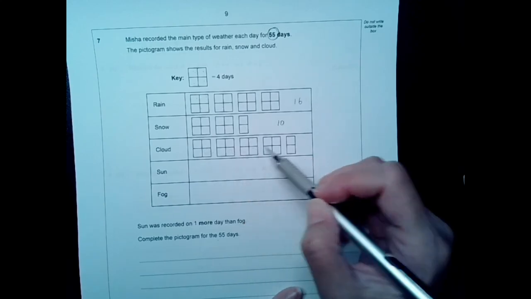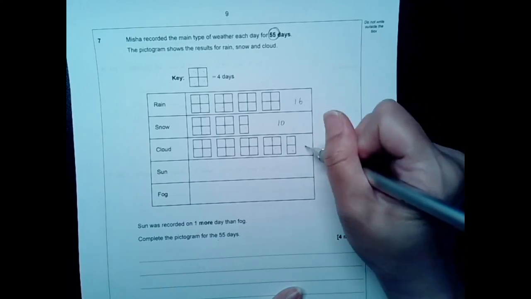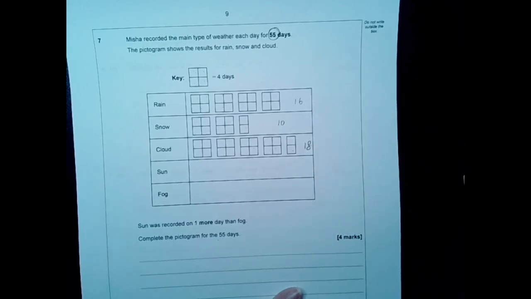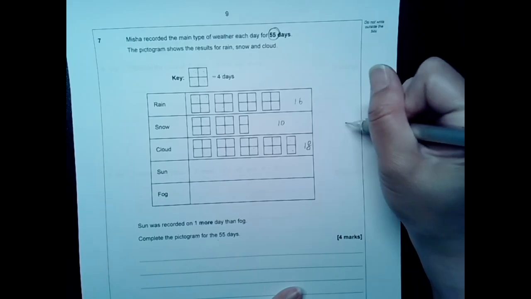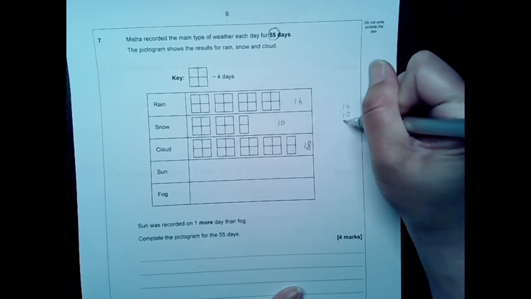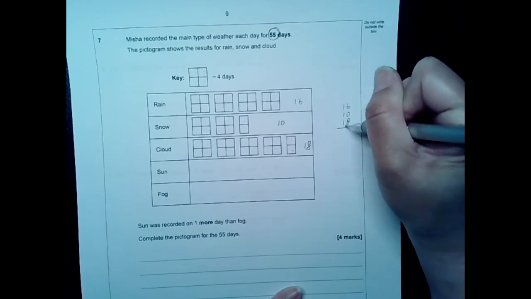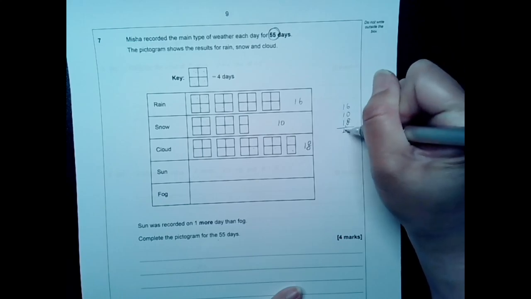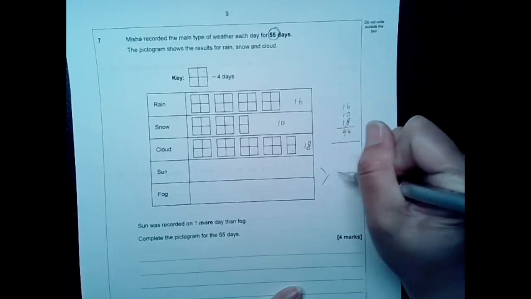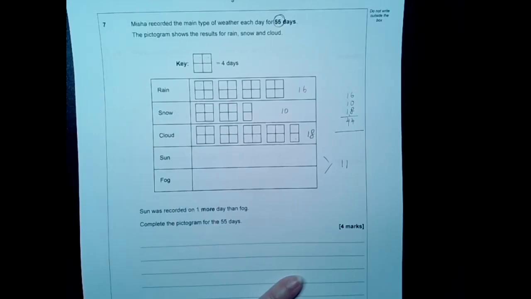And then we could have 1, 2, 3, 4, 16, 17, 18, 18 cloud days. So now I have altogether 44 days taken, which means that these two have been 11 days.